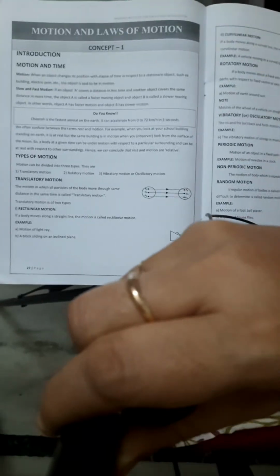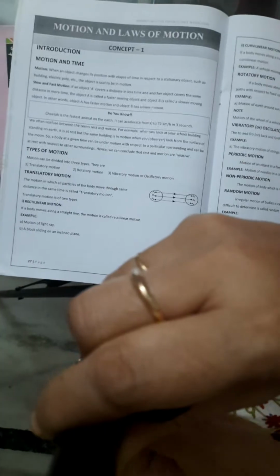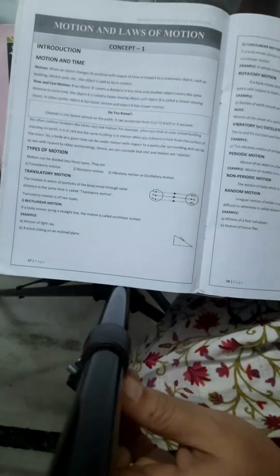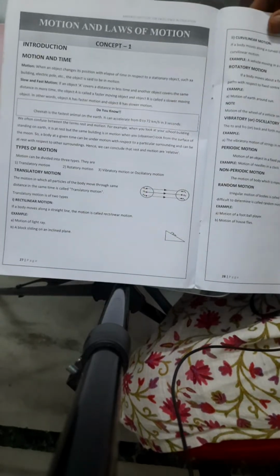The first one here, types of motion, transitory motion, already we did. What is transitory motion? The type of motion where the object moves in a straight line is called transitory motion. Transitory motion can be rectilinear or it can be curvilinear. The motion in which all particles of the body move through the same distance in the same time is called transitory motion.